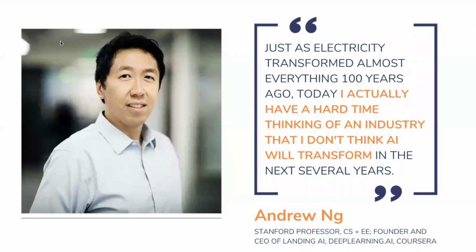And so I'll just read the quote, which says, "Just as electricity transformed almost everything 100 years ago, today, I actually have a hard time thinking of an industry that I don't think AI will transform in the next several years." And I think this quote is really important because it just goes to show how truly embedded AI is going to be within anything that we do.